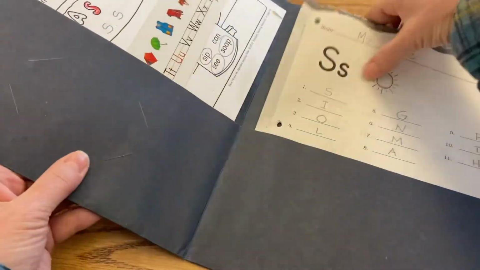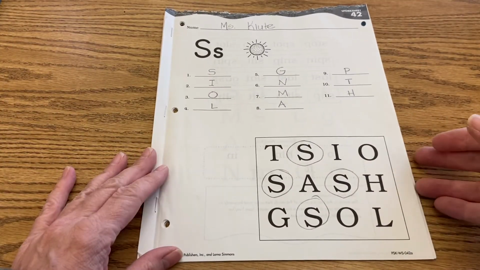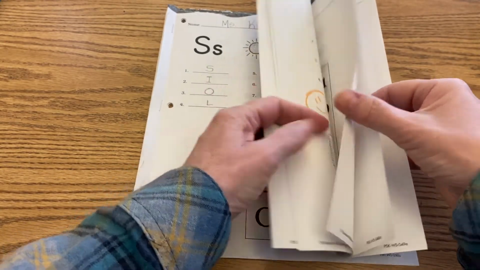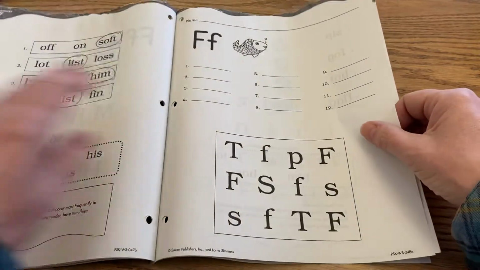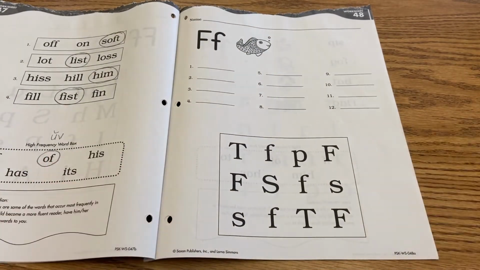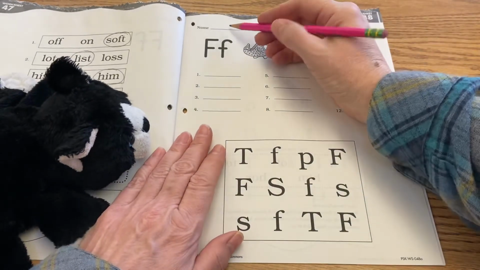and pull out your Saxon workbook, okay? And we're working with a consonant today. Our lesson that we're working with is lesson 48 here. Okay, so take this page out, put that in front of you, and go ahead and start writing your name at the top, please. Okay, writing your name at the top. I'm going to do the same thing on mine. Write my name at the top.